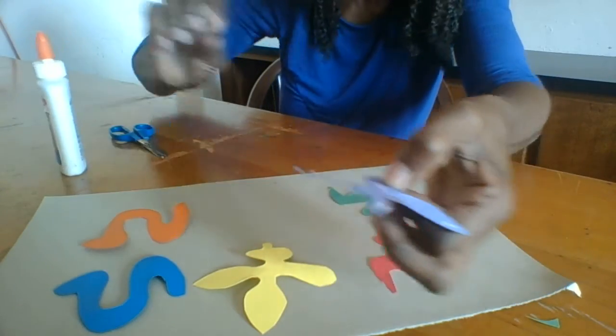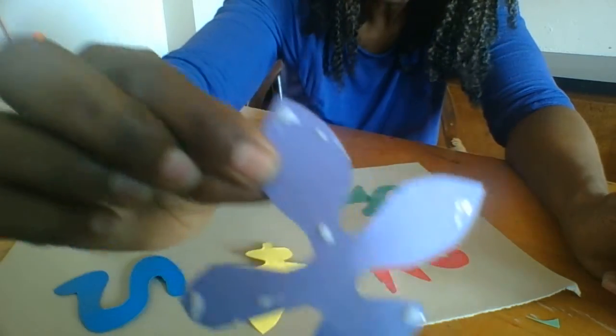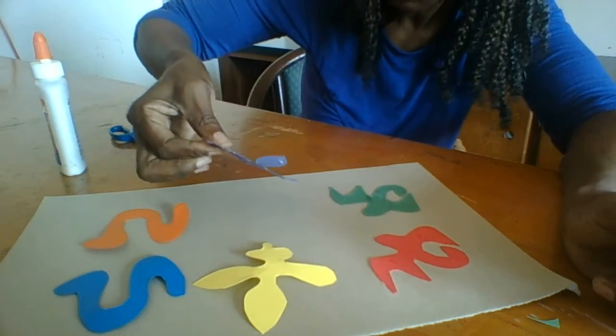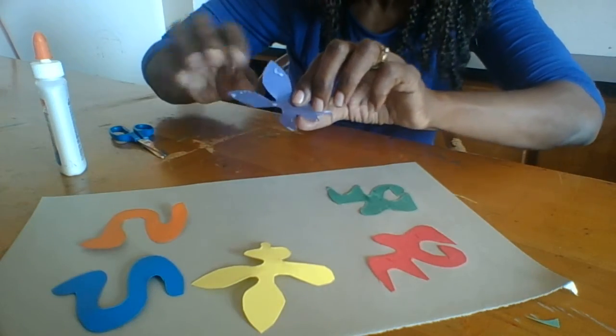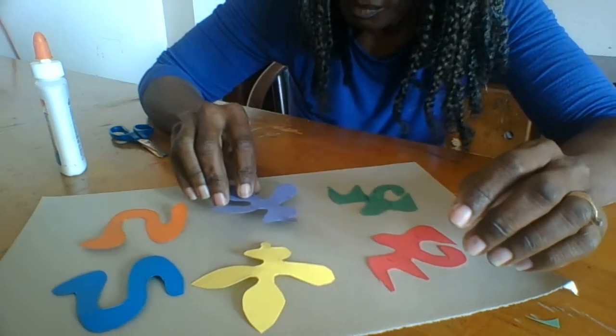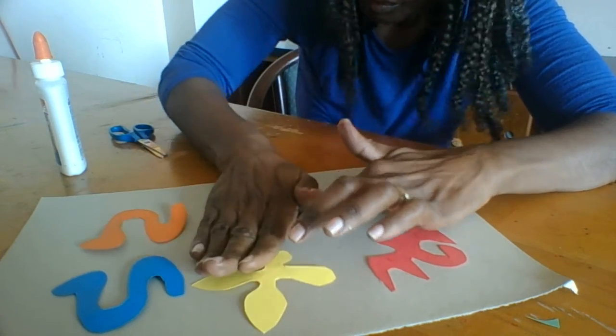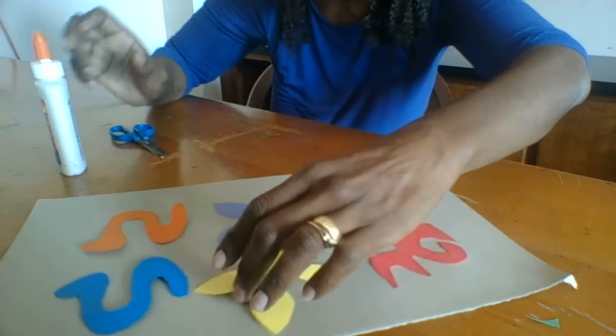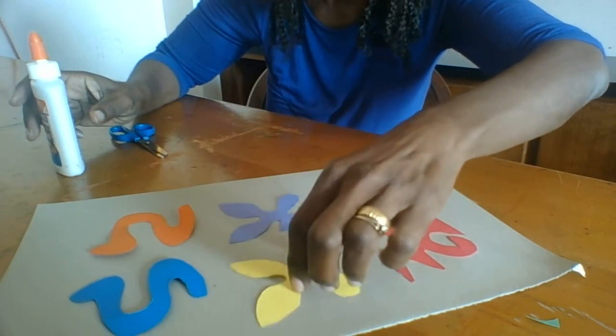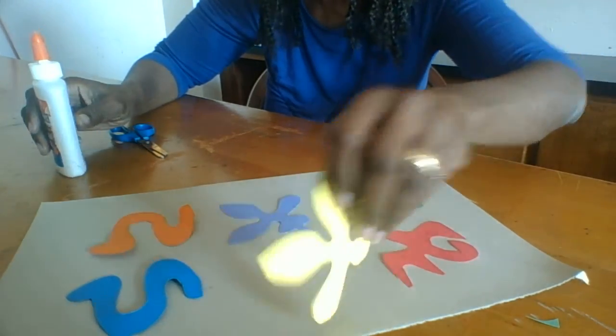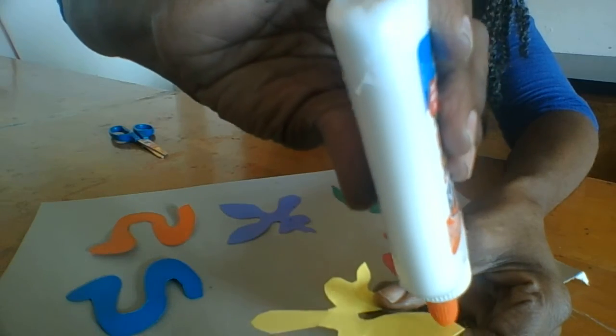So I put the glue on this piece here, see that? Now I'm going to lay it down right here like this. I want to make sure this one here, I'm going to put the glue on it.